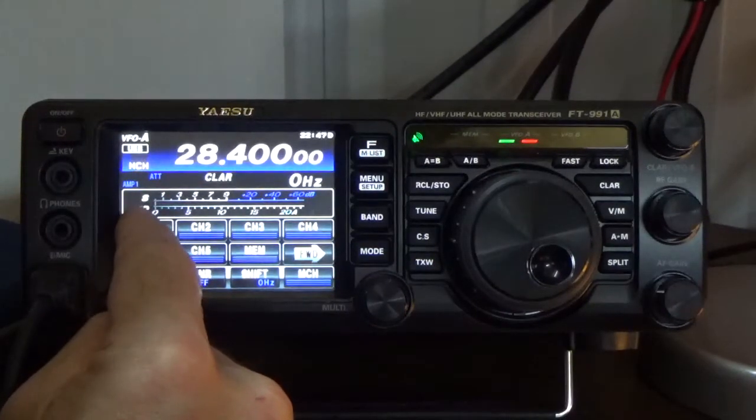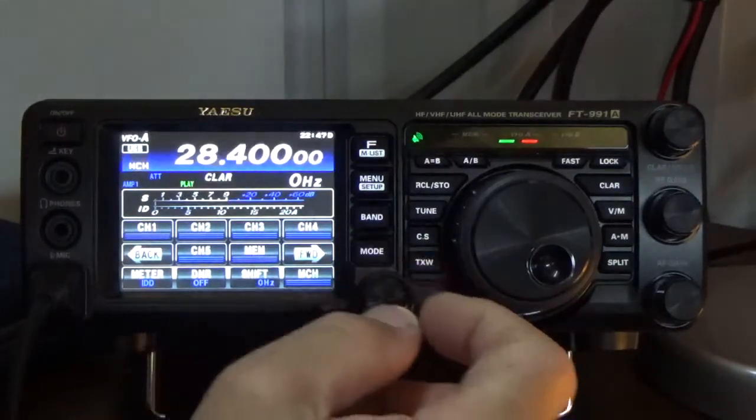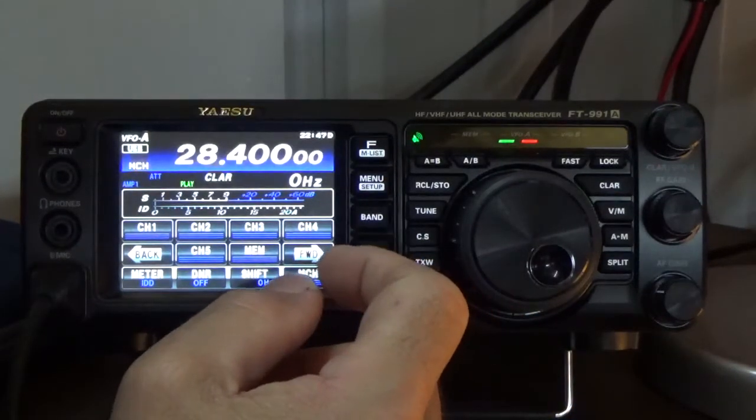They're going to be loud. This is Kilo India 5, Juliet, Uniform Foxtrot, calling CQ 10 meter and listening for a contact.